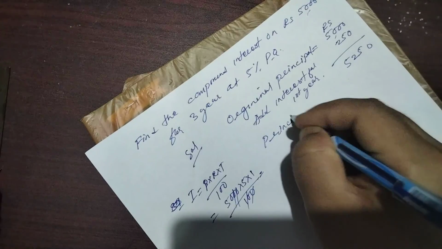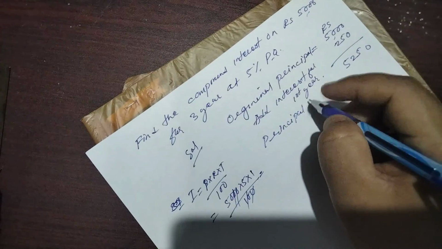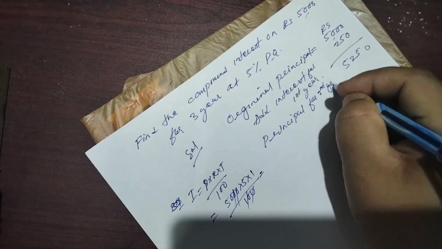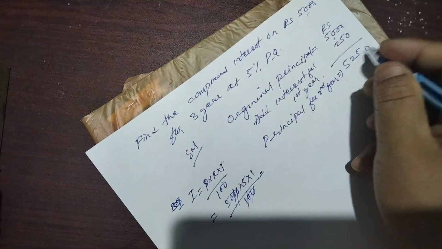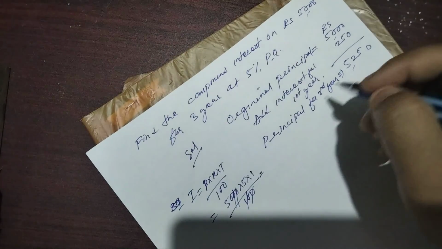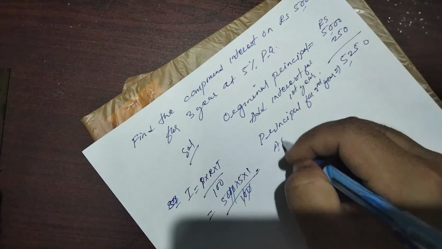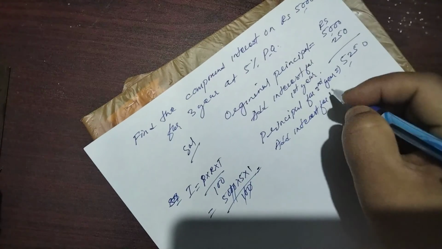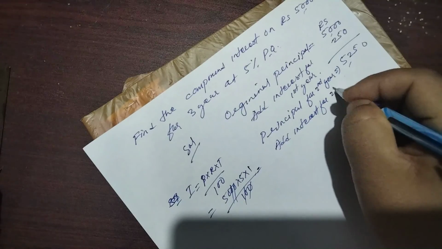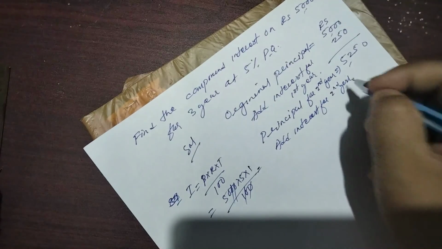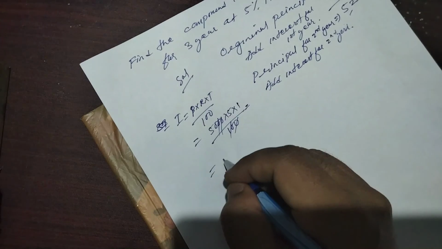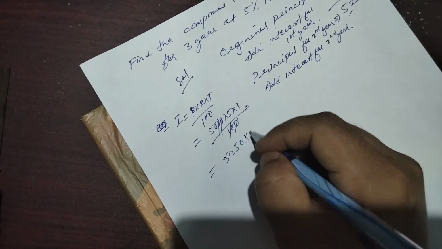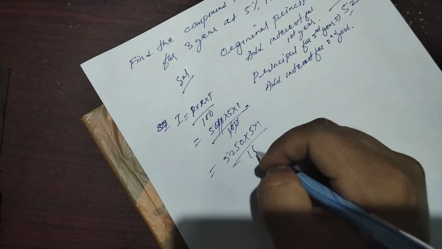This is the principal amount for the second year, rupees 5250. So add interest again for the second year. Second year it will be 5250, your second year principal, into 5 into 1 divided by 100.